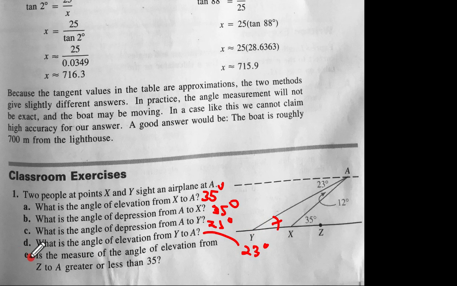And then it says, is the measure of the angle of elevation from Z to A greater or less than 35? So that would be this line right here. The angle of elevation is going to be greater than 35 degrees. All right, let's go on to the next one.